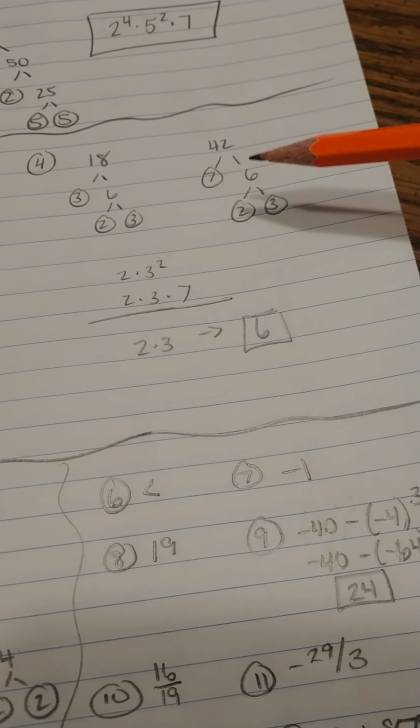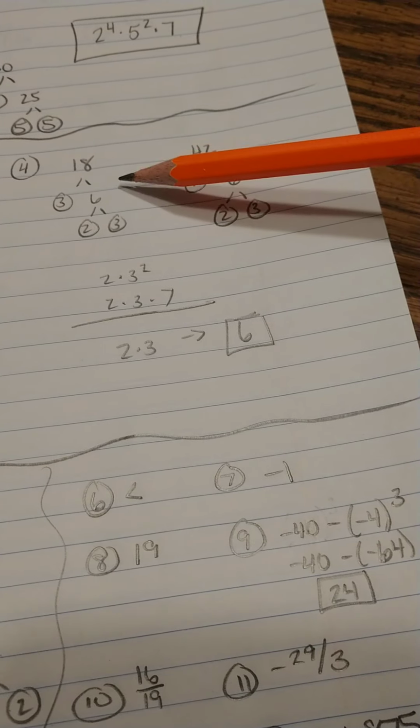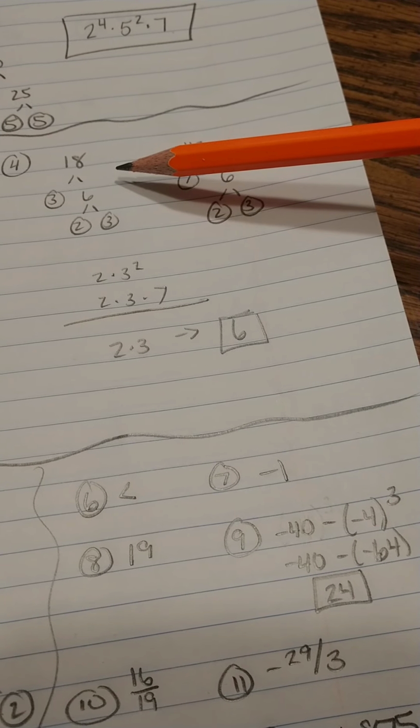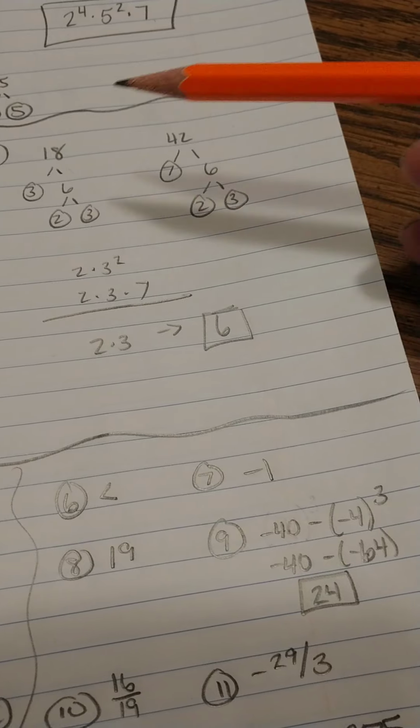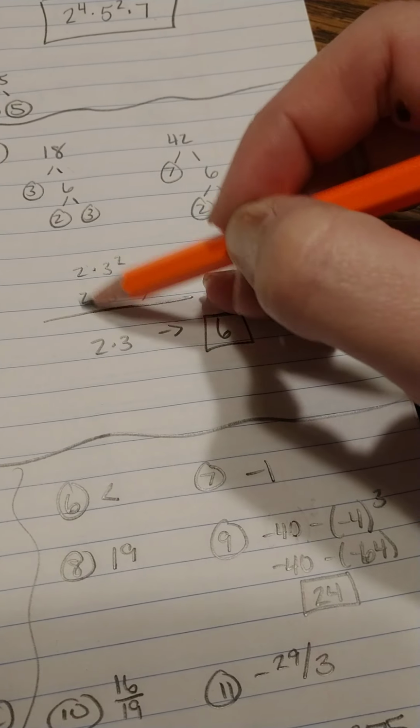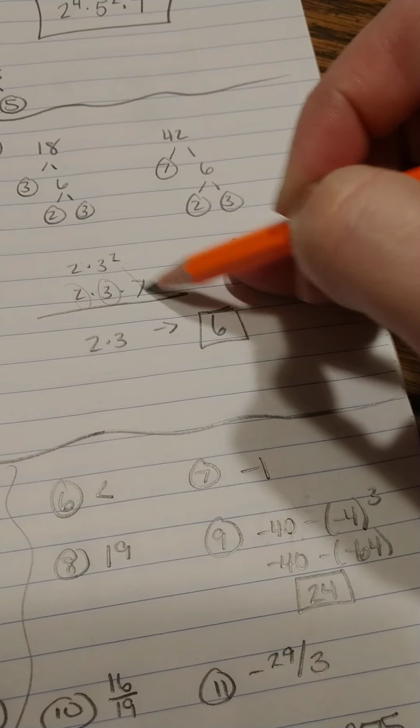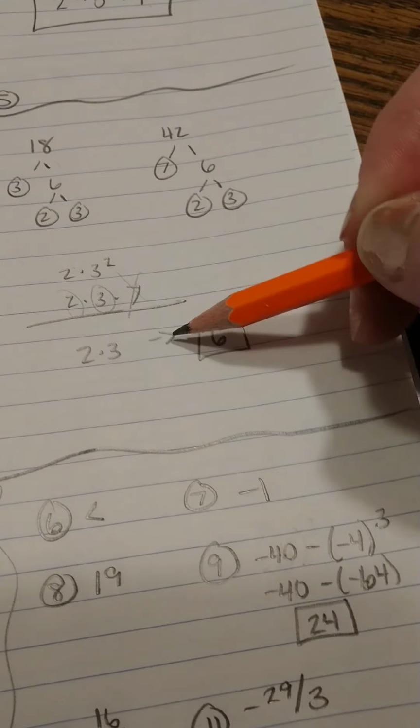Number 4 was that word problem. Also a greatest common divisor. So 18 and 42. Prime factorization, smallest. So the 2 was the smallest, the 3 was the smallest, and the 7 they did not have in common. So 2 times 3 is 6.